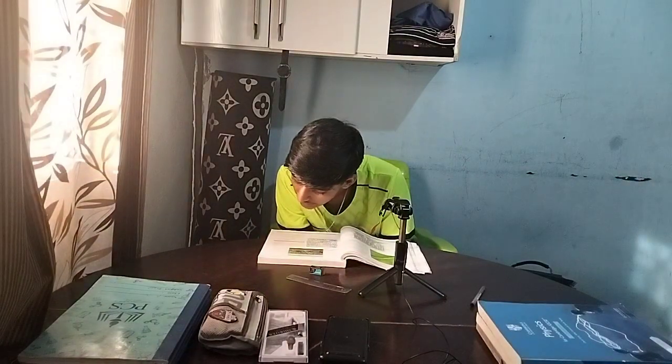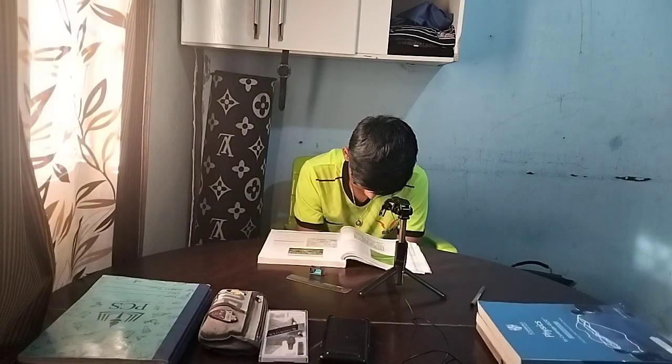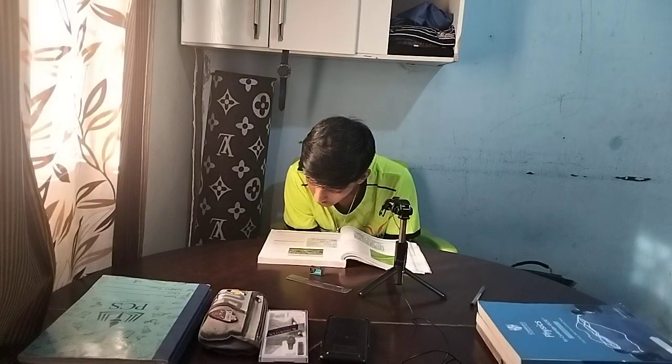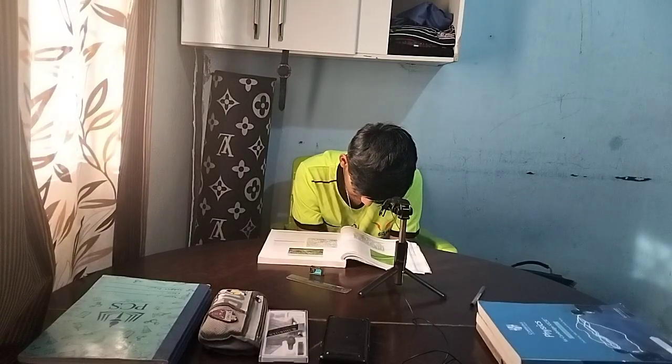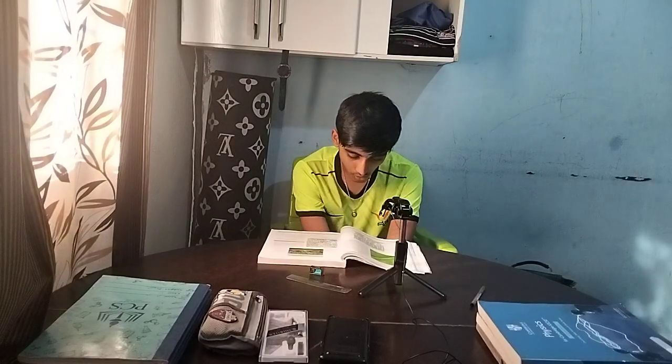Where's the stoma? Just the stoma. Guard cell. Is space. Where's the stoma?